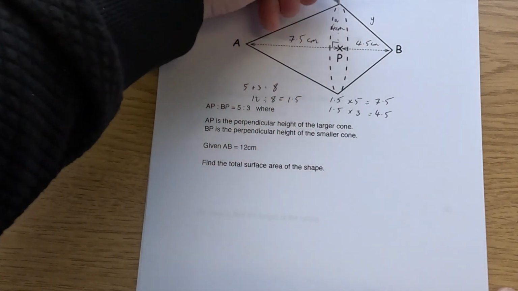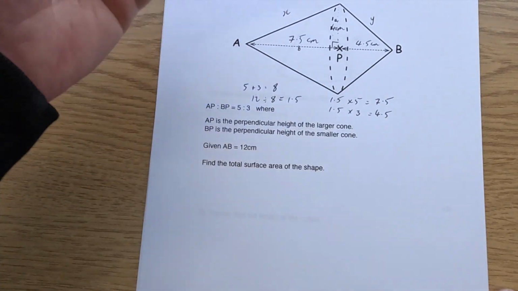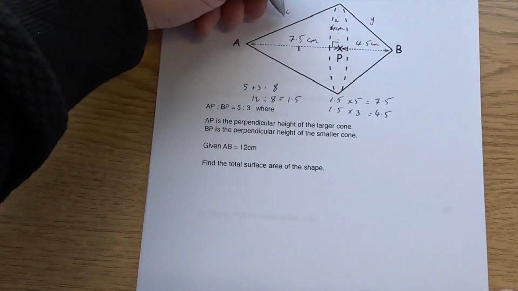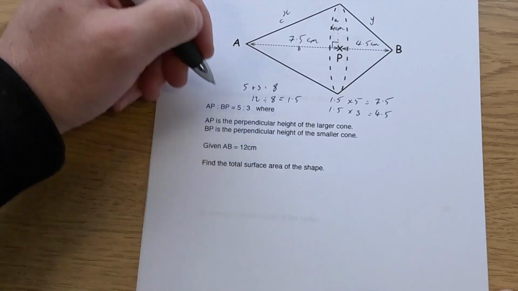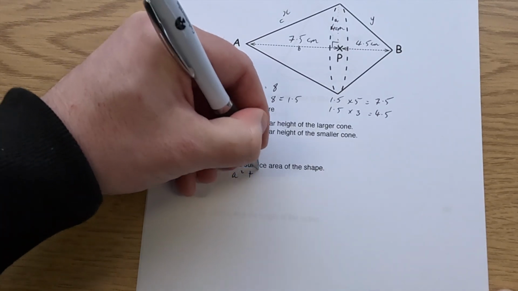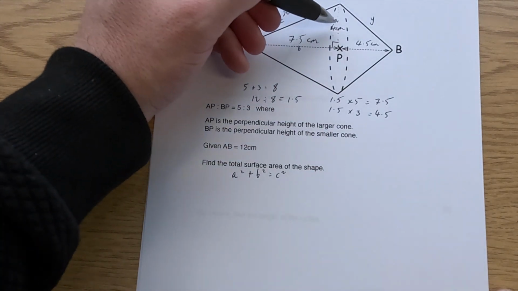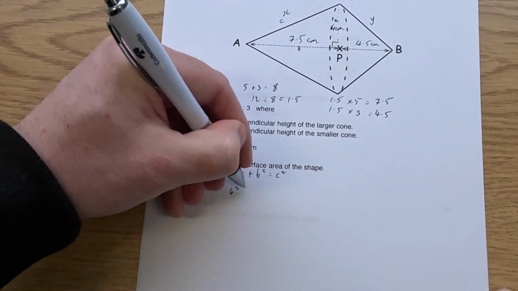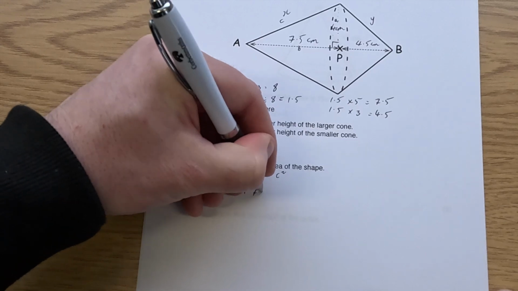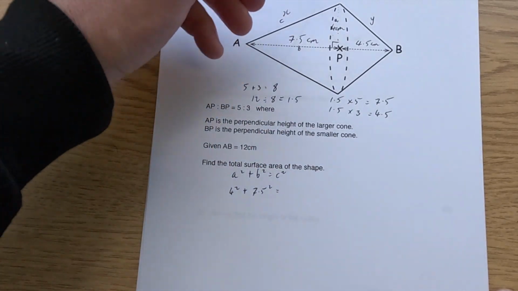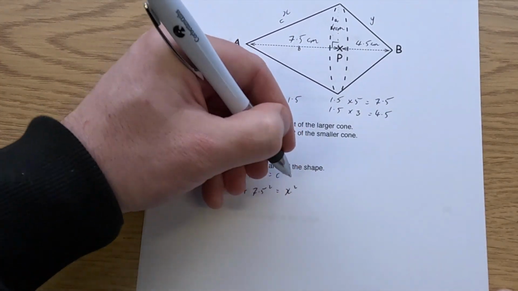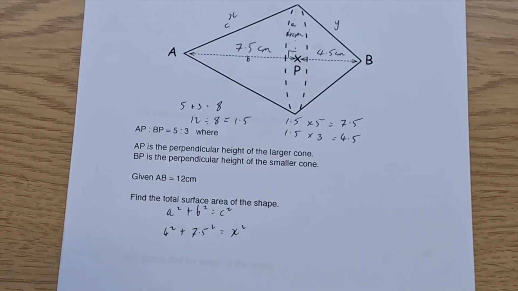So A is the smaller side, B is the next over smaller side, and C is the larger side, which is X. So let's write that down, that A squared plus B squared equals C squared. So A squared will be equal to 4 squared plus B squared is 7.5 squared is equal to C squared. So that's going to be X squared. And let's work this out. So when we work out 4 squared plus 7.5 squared, that's equal to 72.25.